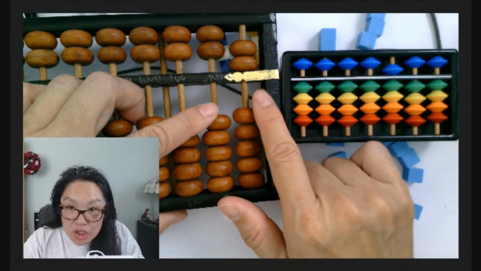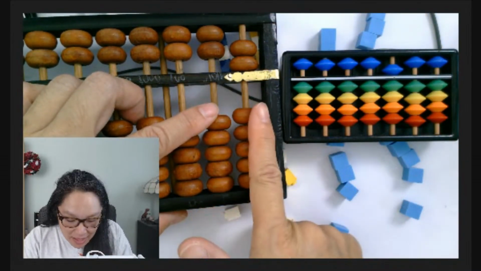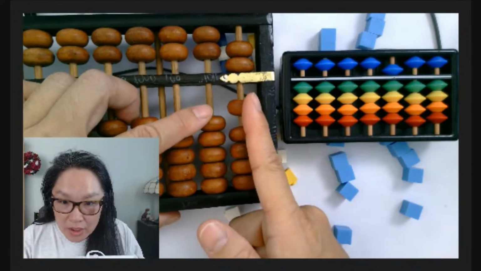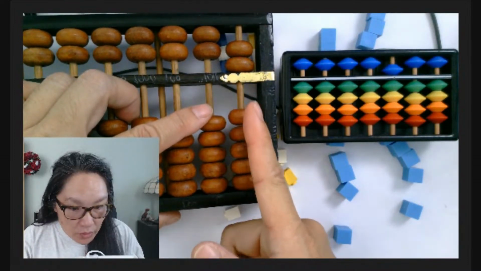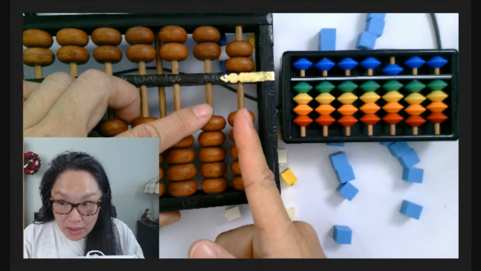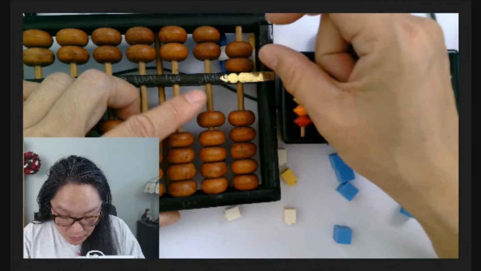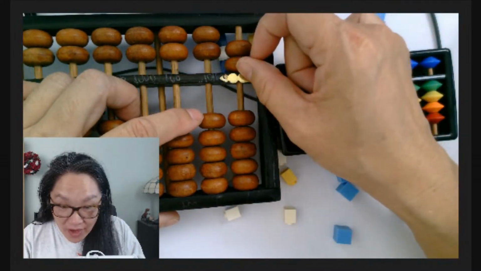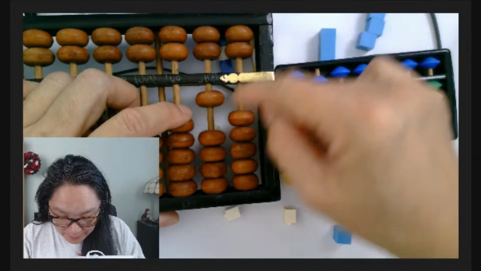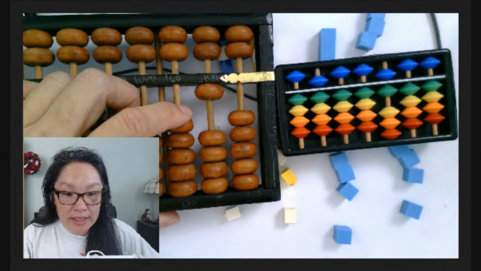But logically this doesn't make any sense. Why? Because this breaks my brain, because we're not using this as a place value anymore. We're using this as just a holder. So we have to trade again. We're going to take this and trade it for 10, because 5 plus 5 equals 10. So that's what we do, we trade it in.